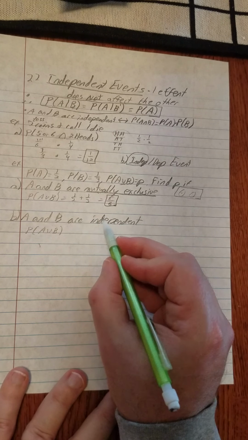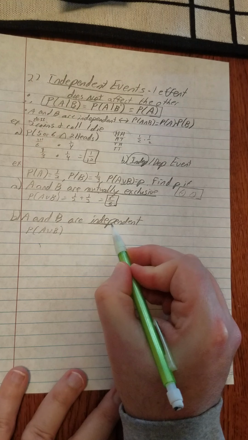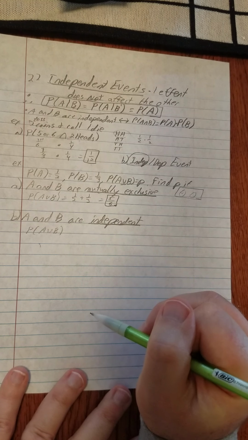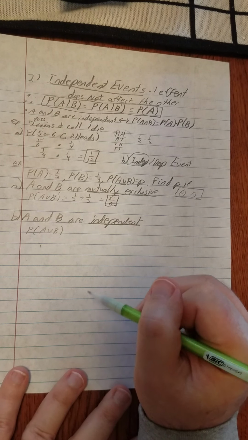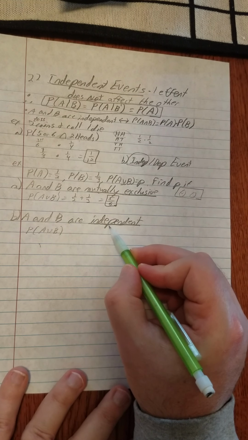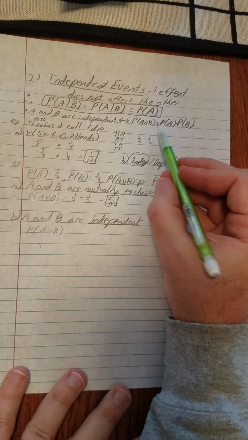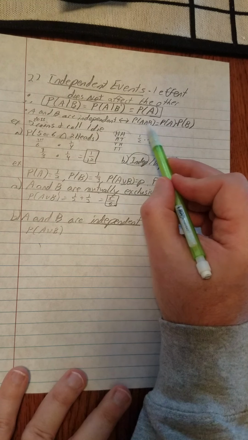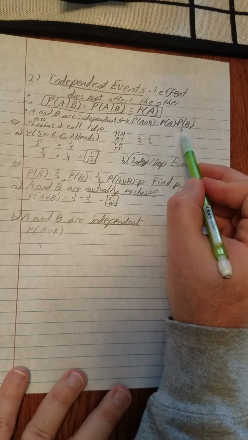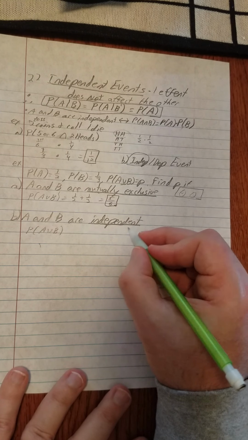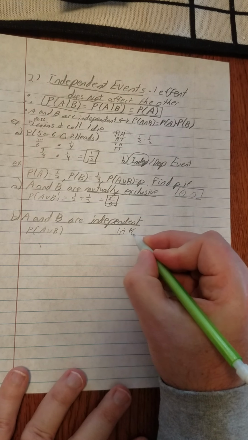All right, now in B, it says they are independent. So if they are independent, that means the probability of both is multiplying. So we first have to find the probability of both.